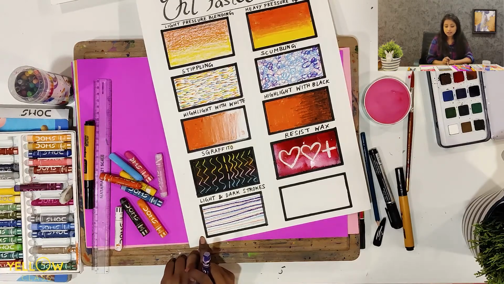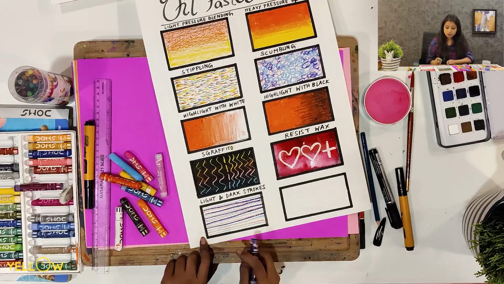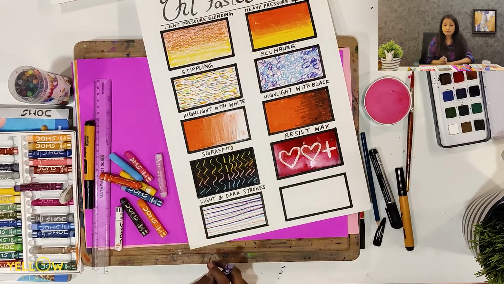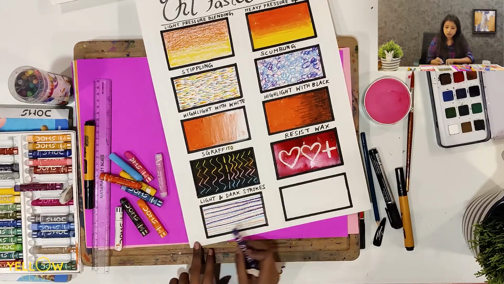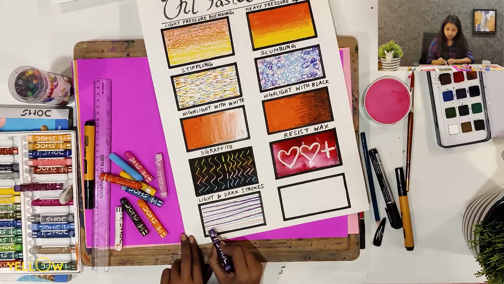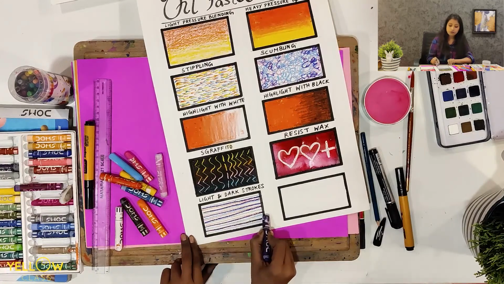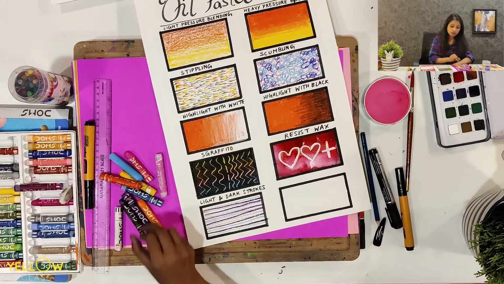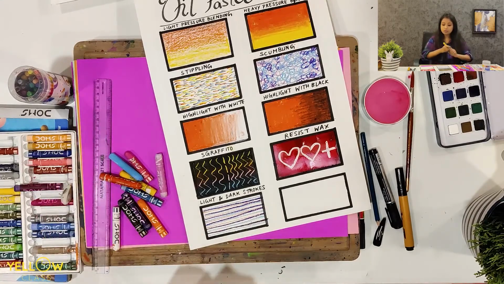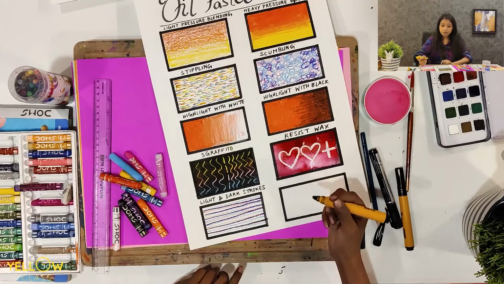Okay kids, you just need to make the light strokes with very light pressure, and the dark strokes will be made with lots of pressure, very heavy pressure. This is how we make light and dark strokes. And then I will be showing you how to do finger blending.